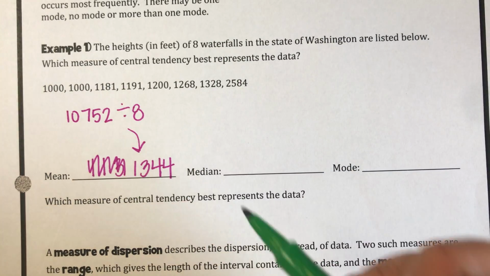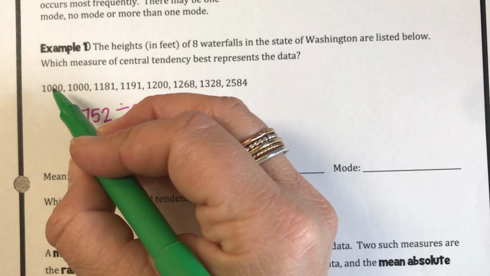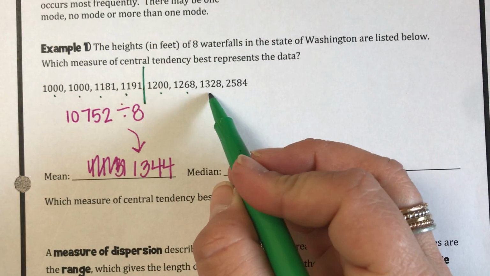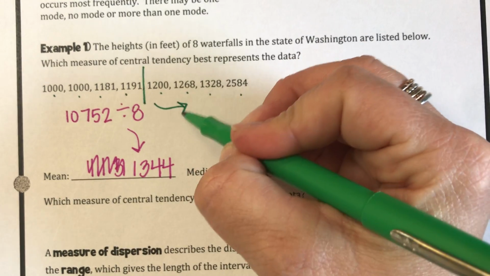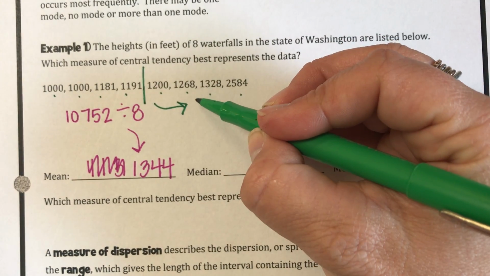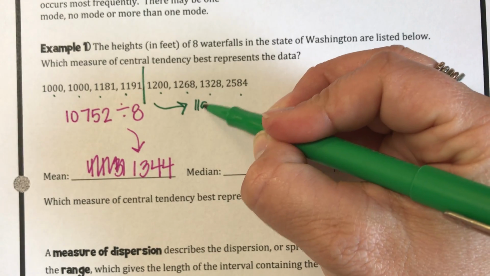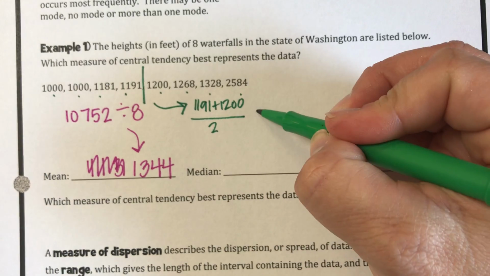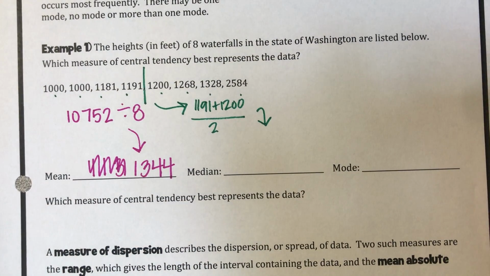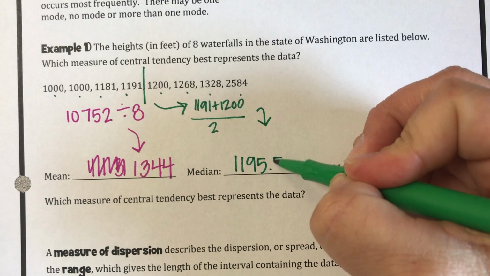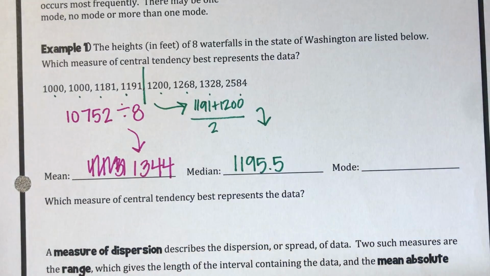Because there's 8, there's not going to be an exact middle, right? We have 1, 2, 3, 4, middle, 1, 2, 3, 4. So to find the median, we need to find the mean of these two, which means we're going to add together 1191 plus 1,200 and take that sum and divide it by 2. And that gives us 1,195.5.